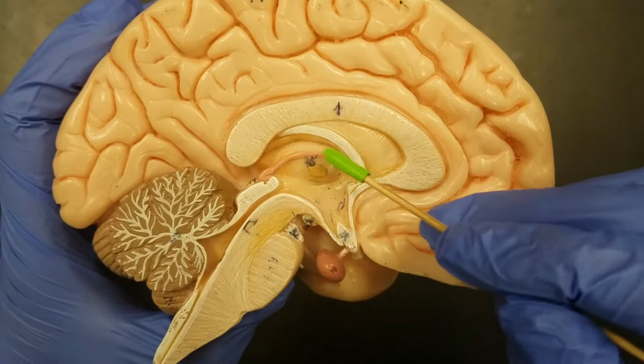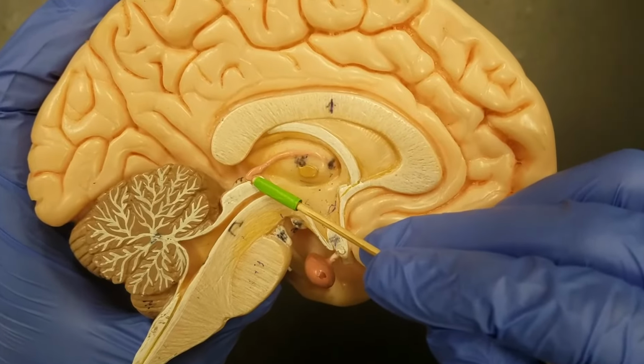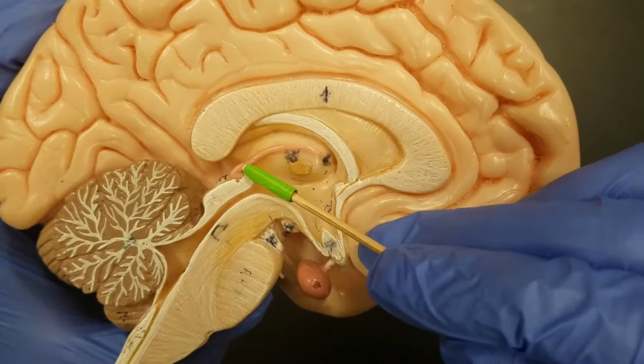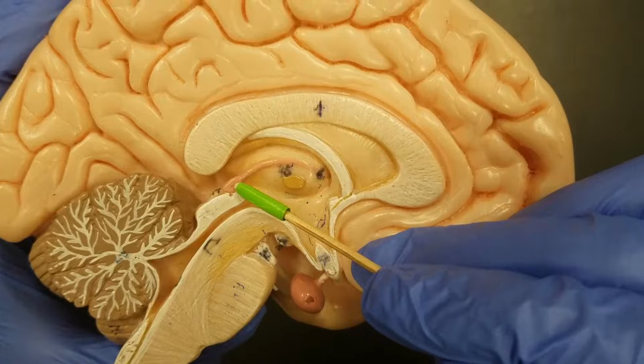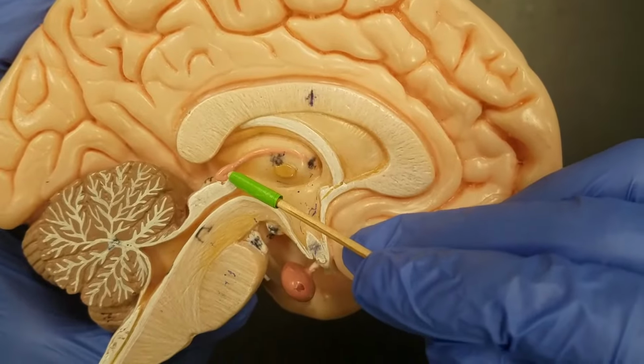Up here, sitting on the back of our diencephalon region, we can see this small gland. When anatomists saw this, they thought this area looked like a pine cone, so they named this gland the pineal gland. The pineal gland produces a hormone called melatonin.